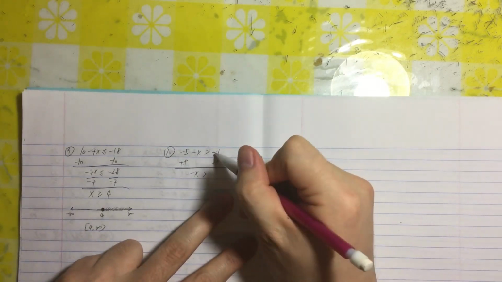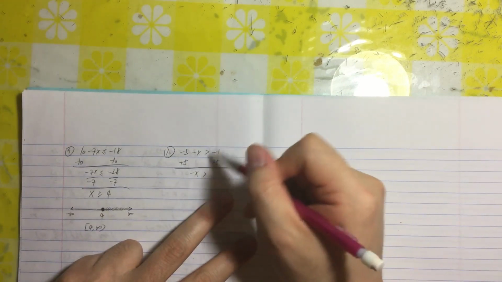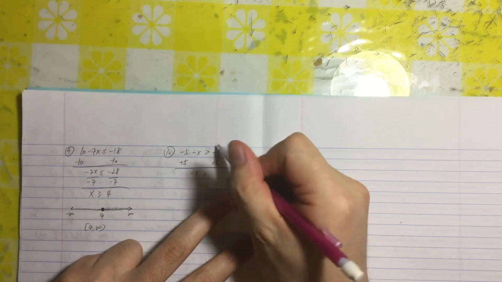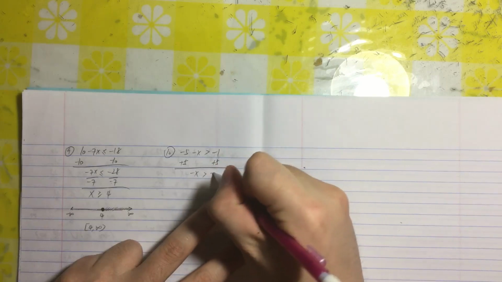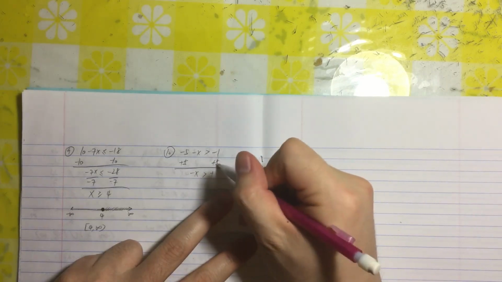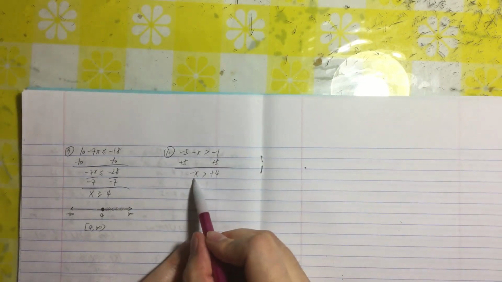On the right side, negative 1 plus 5, what do we get? When we're adding two numbers with different signs, keep the sign from the number that has larger magnitude. Here, 5 has larger magnitude, so keep the positive sign. Then subtract the magnitude. 5 minus 1 is 4. So here, negative x is greater than positive 4.